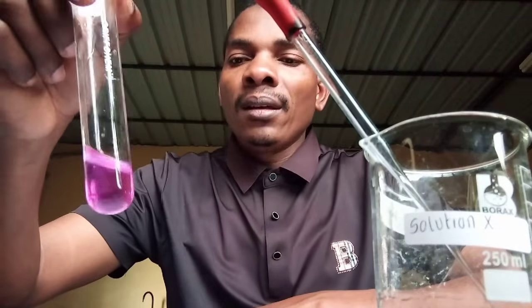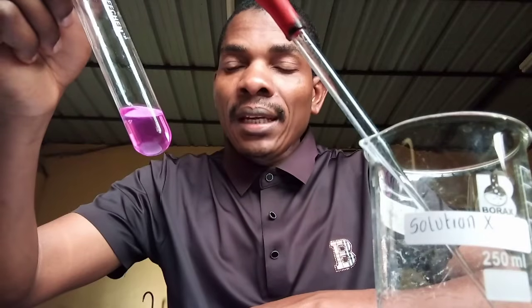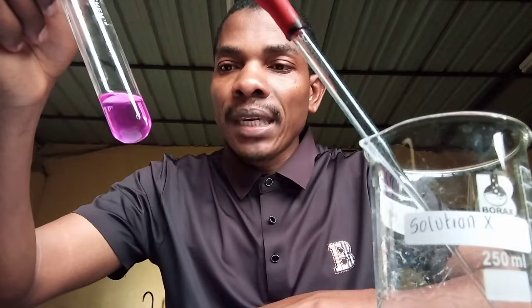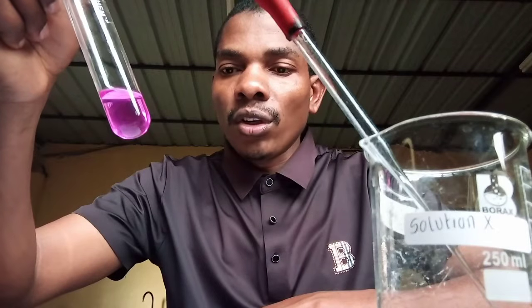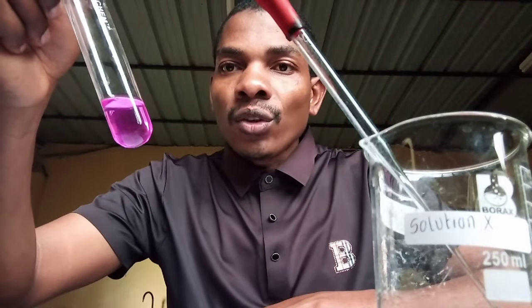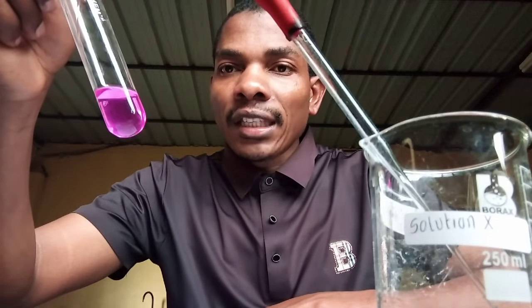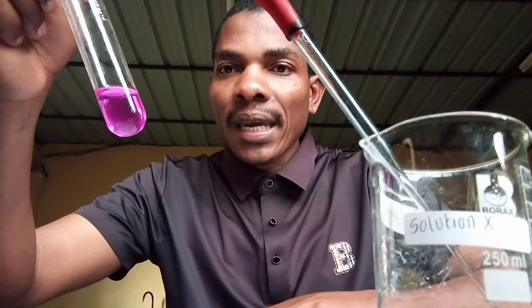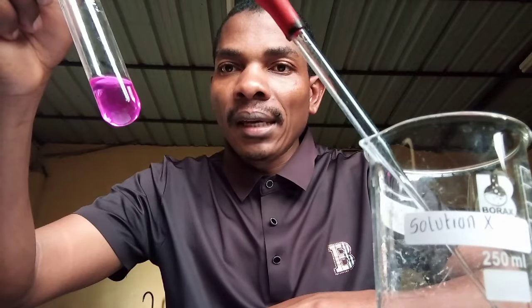Pinky color. So observations. What have you seen? When few drops of solution X is added to solution B, the color changed to pink. Conclusion, solution B is a base. So when a phenolphthalein indicator is added to a base, the color changes to pink. Now, bases change to pink. All together?